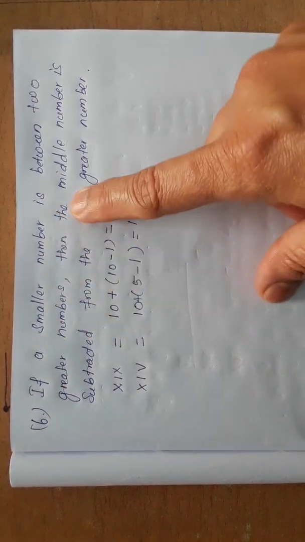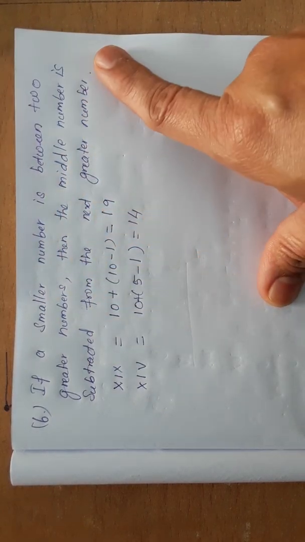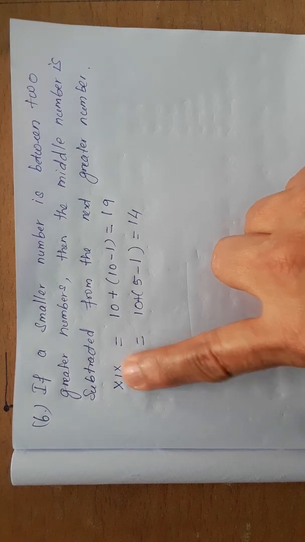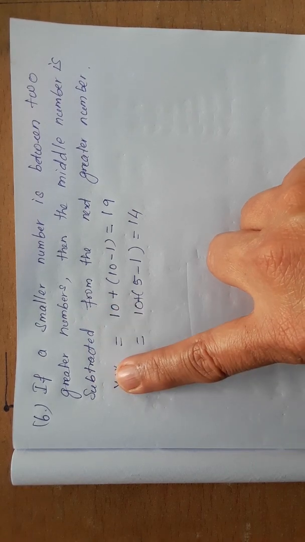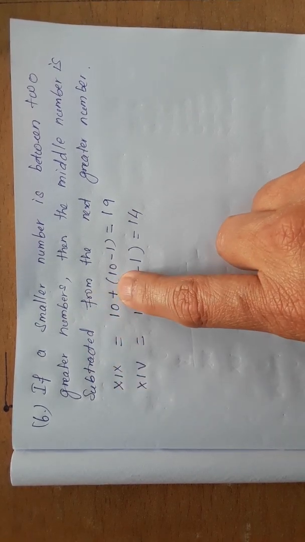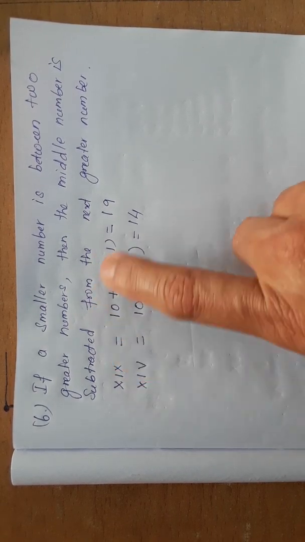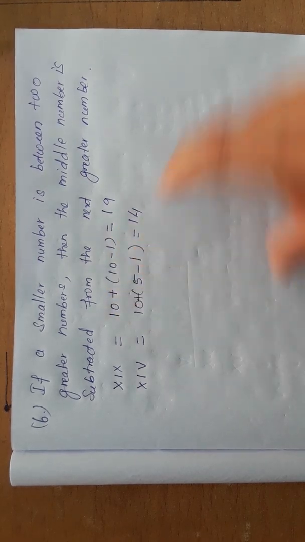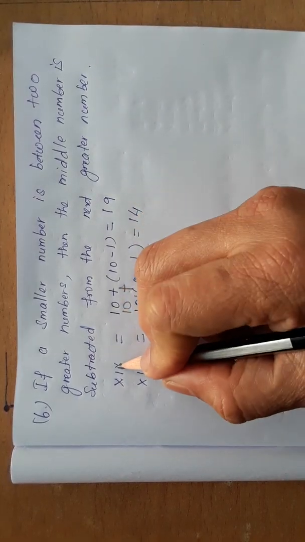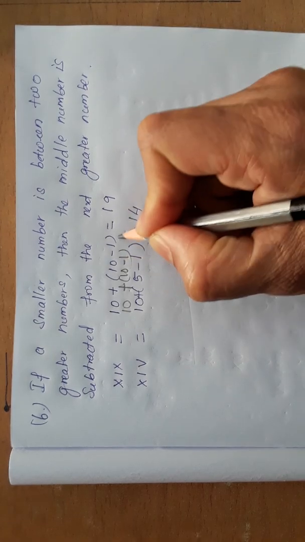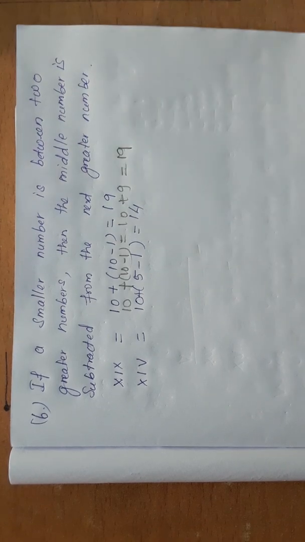If a smaller number is between 2 greater numbers, then the middle number is subtracted from the next greater number. Look here: X is 10, X is 10, I is 1. So the smaller number is in between 2 greater numbers. What should we do? First write the first number, 10, plus. The smaller number will be subtracted from the next greater number. So 10 minus 1 is equal to 9. So 10 plus 9 is equal to 19. Understood?